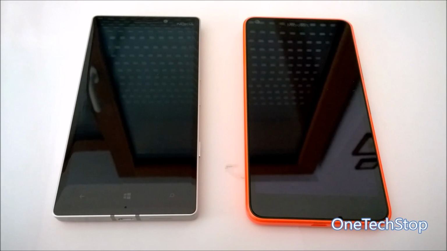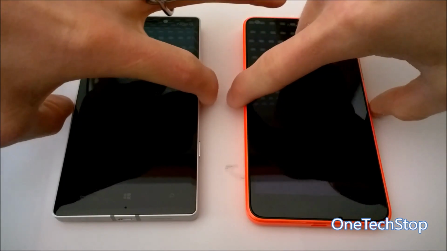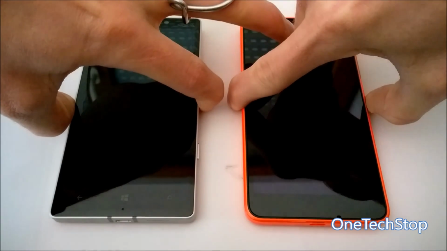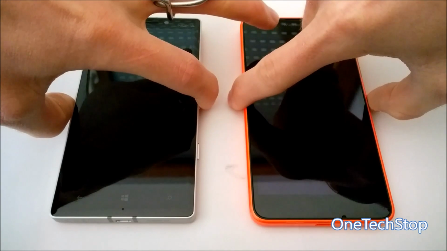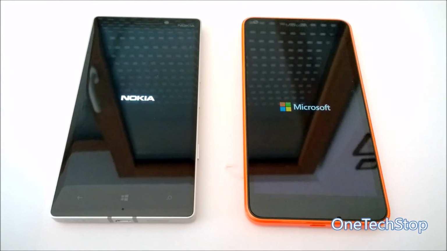So to start off with our speed comparison here between the Lumia 930 and the Lumia 640, we will first of all try to boot these up at the same time, so that we can see if there is any advantage for a high-end device.